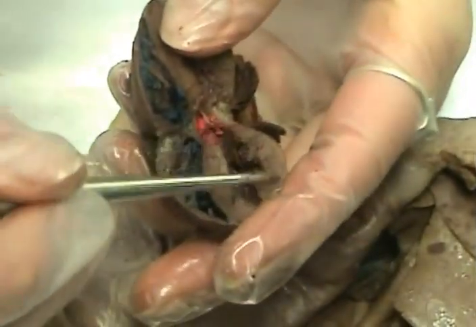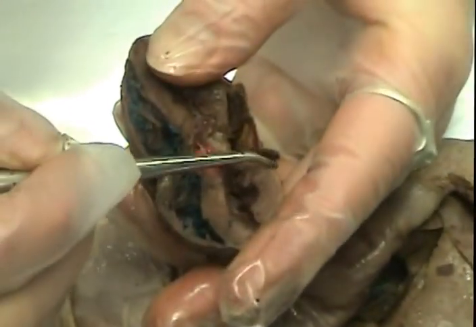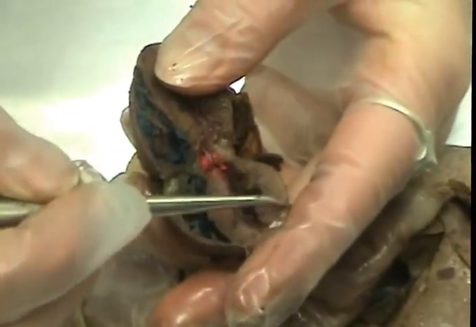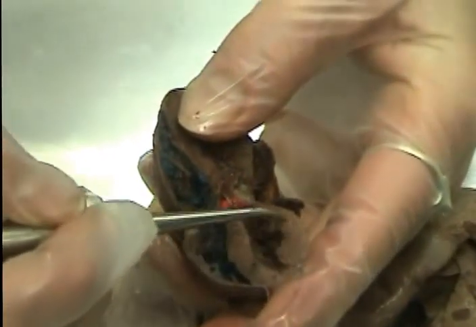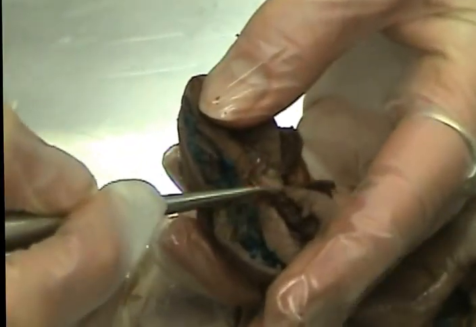There are 3 layers of muscle tissue in the heart, or layers of tissue, I guess. The outside one is called the epithelium. The muscle itself is called the myocardium. And the very inner thin layer that's kind of shiny is the endothelium.